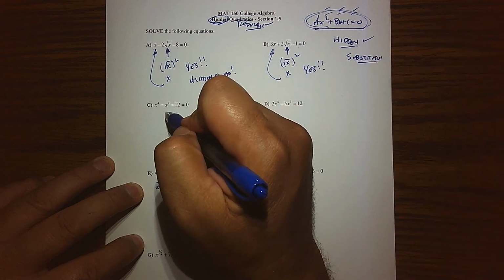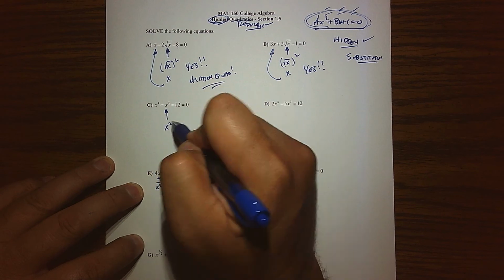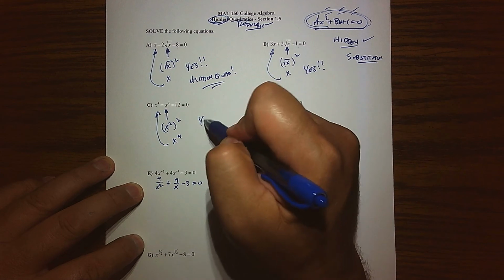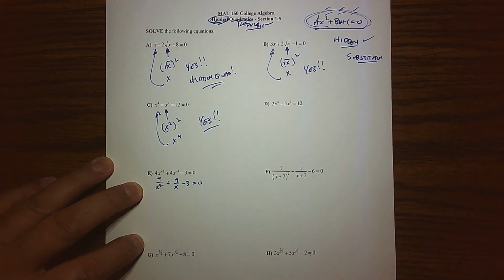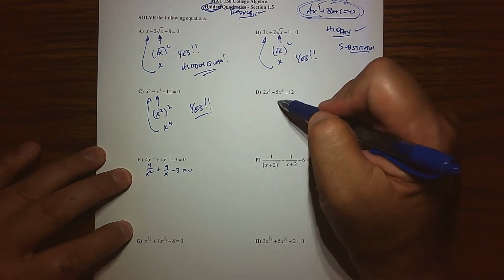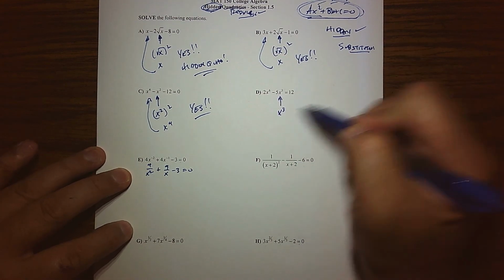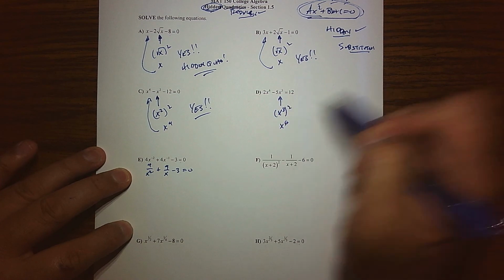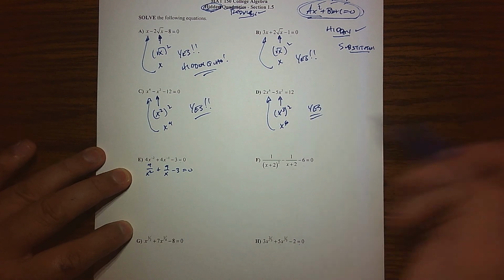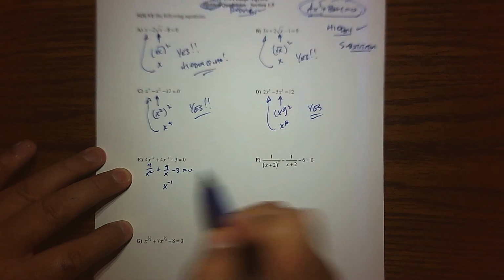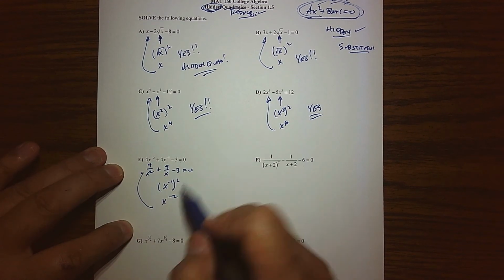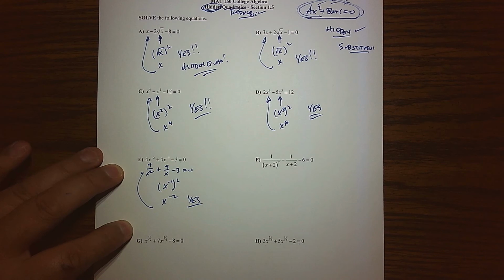Same thing here. What's in the middle is x squared. If I was to square it, I end up with x to the 4th, which is out in front. So yes, this is a hidden quadratic. On and on. Now, obviously, these are all going to be hidden quadratics because of what I have. But again, here we have x cubed. If I was to square it, I'd end up with x to the 6th, which is out front. So yes, this is a quadratic. Here, we basically have x to the negative 1. And if I was to square it, I get x to the negative 2, which is out front. So yes, this is a hidden quadratic.